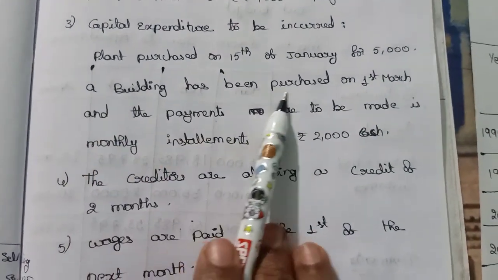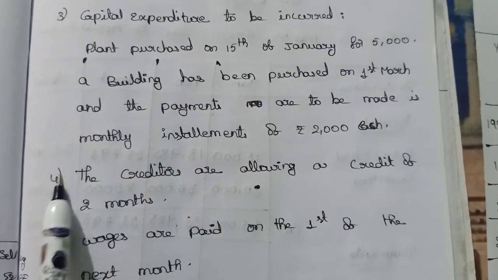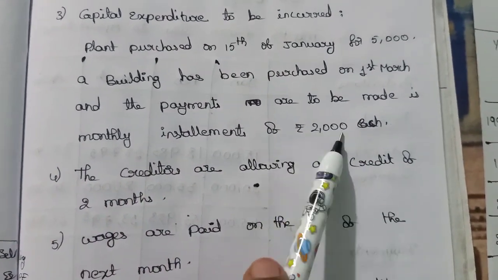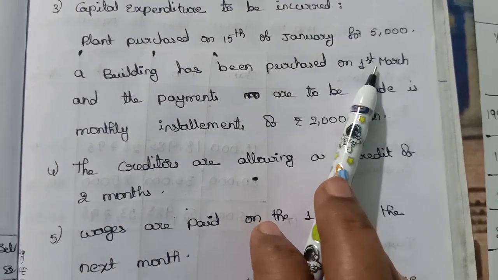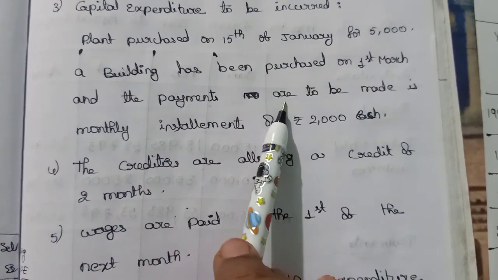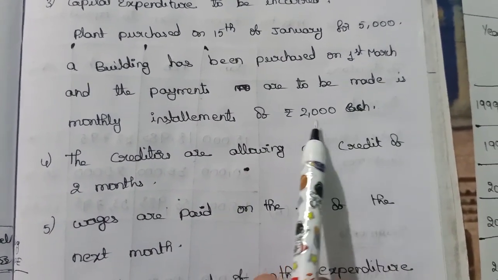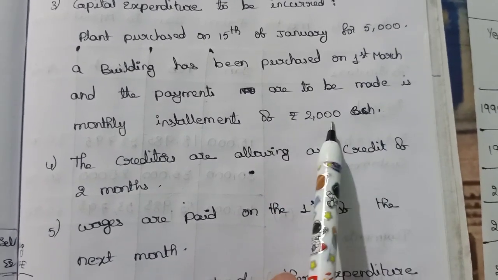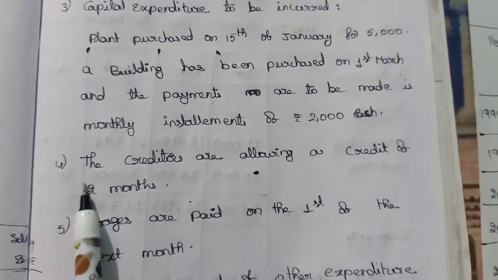A building has been purchased on 1st March and the payment is to be made in monthly installments of 2,000 each. Here we are going to pay 2,000 rupees monthly installment from March 1st onwards.